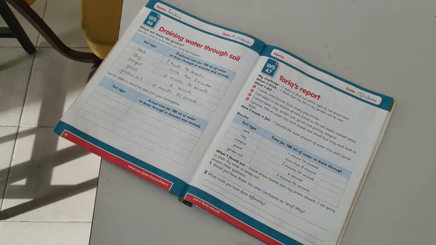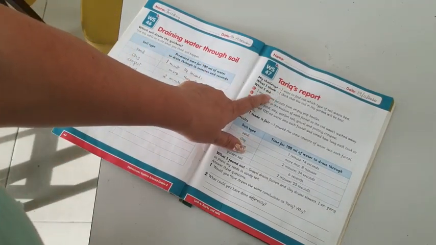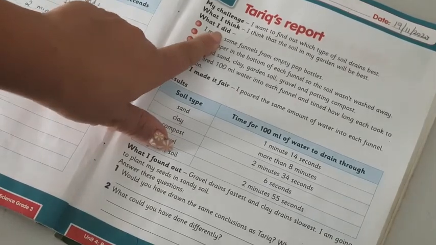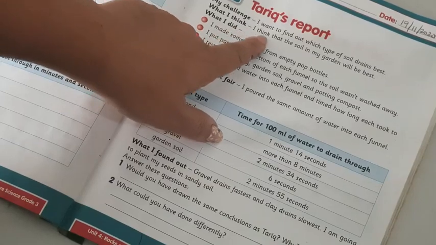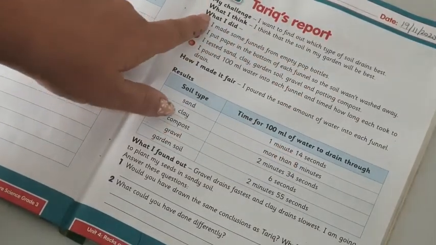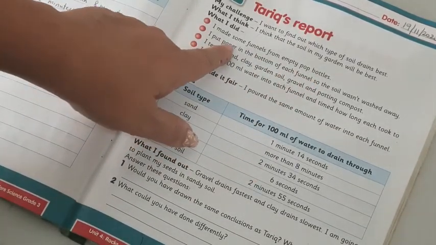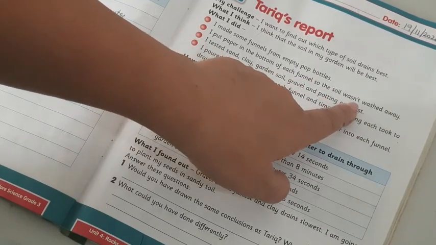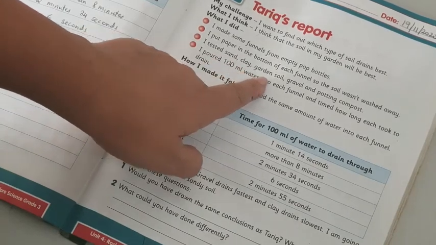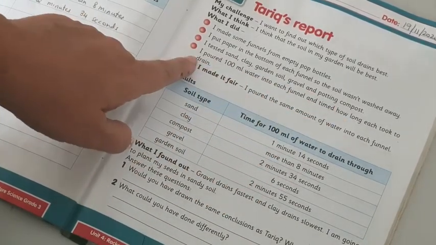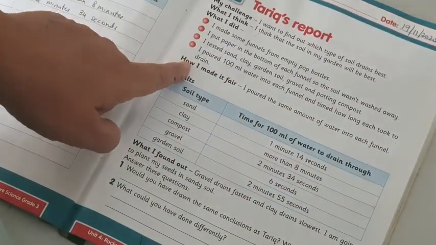So, what is the experiment? I'm going to just read. My challenge. I want to find out which type of soil drains best. What I think. I think that the soil in my garden will be the best. What I did. I made some funnels from empty pop bottles. I put paper in the bottom of each funnel so that the soil wasn't washed away. I tested sand, clay, garden soil, gravel and potting compost. I poured 100 ml water into each funnel and timed how long each took to drain.